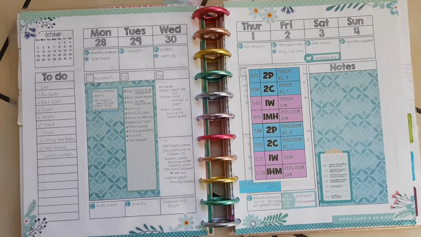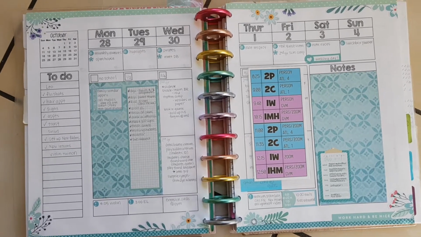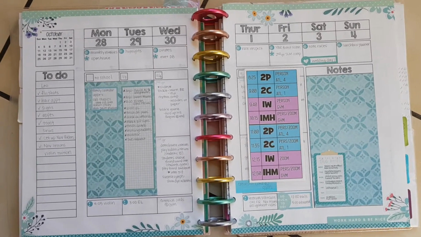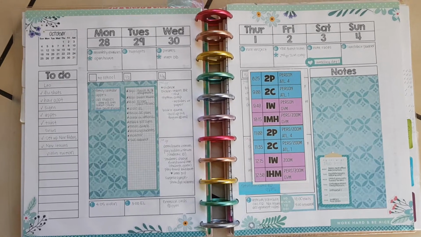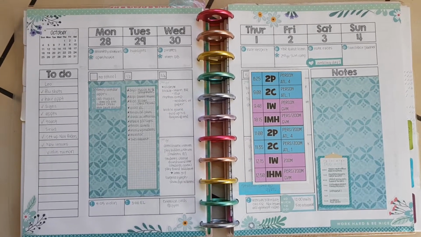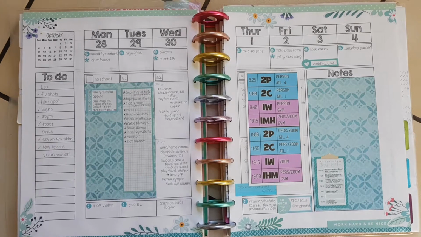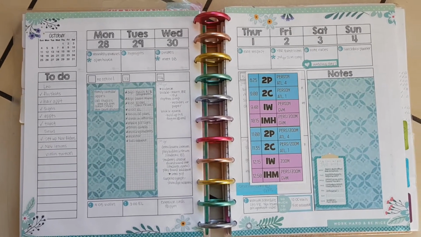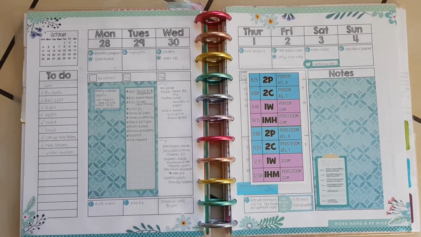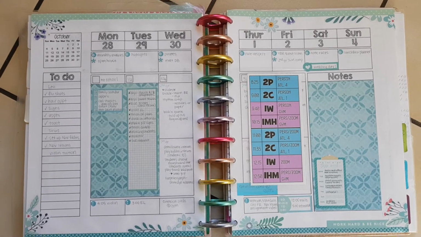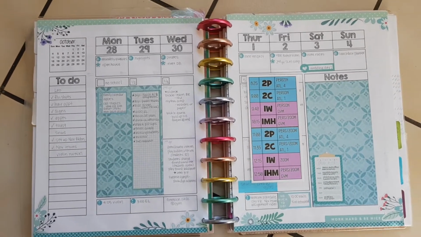I wanted to show you what I'm doing to help myself keep track of my ridiculously crazy schedule, teaching both in-person and distance learners online simultaneously, and having classes split up in cohorts and being on a cart and all that. So this is something you can use if you find yourself with a changing schedule.